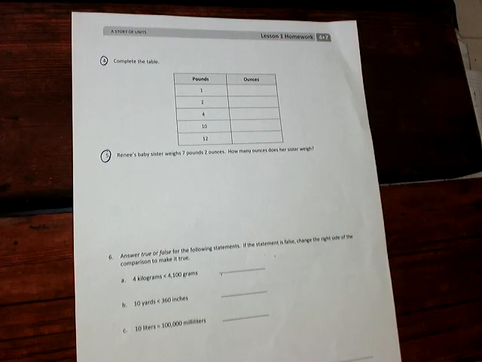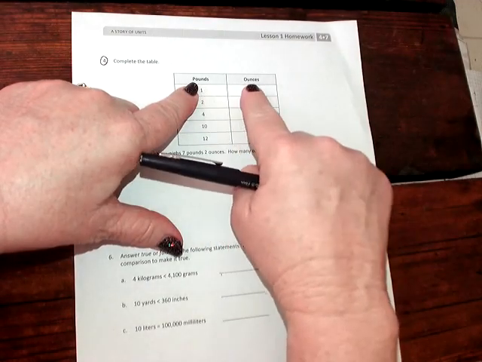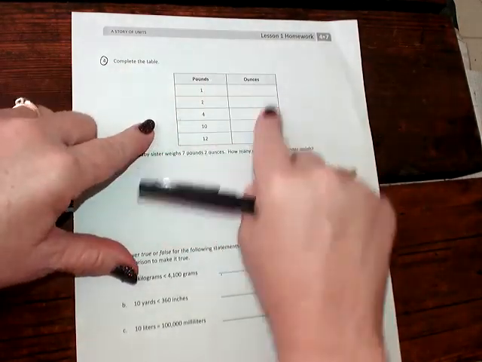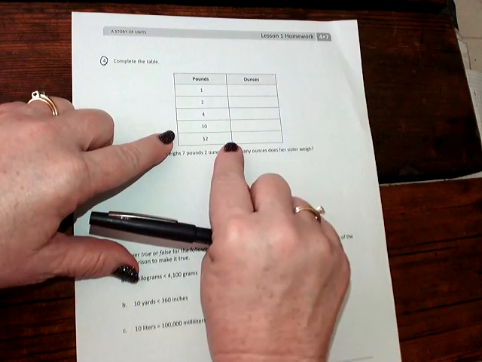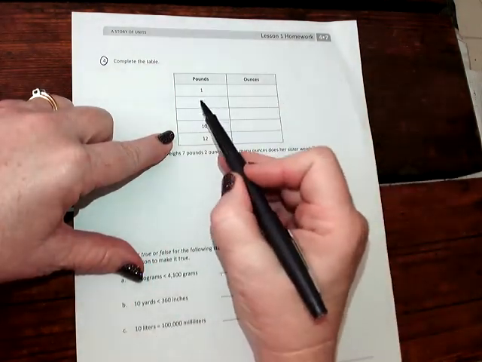The object of this module is going to be creating conversion tables that are going to help us with measurement problems that have length, weight, and capacity in them. So let's look at this one. Problem is in pounds and ounces. So the way this conversion chart works is we have to find a rule. And in that rule, then we're going to be able to convert pounds to ounces.